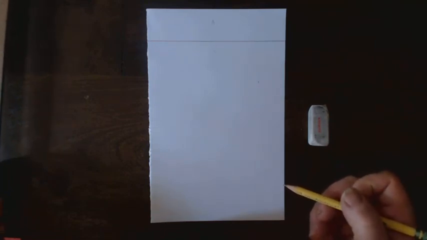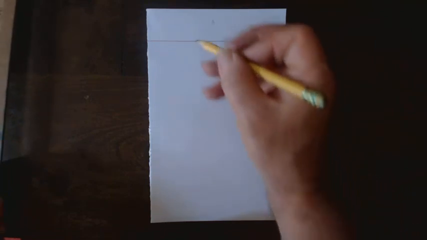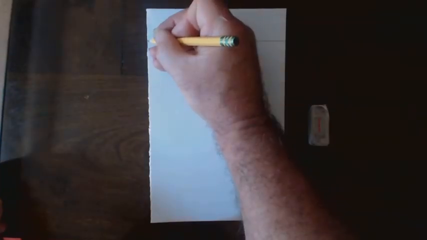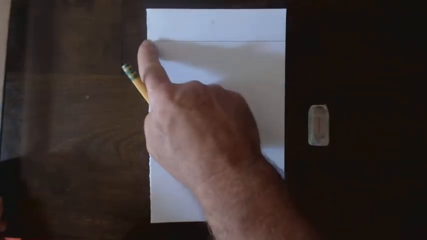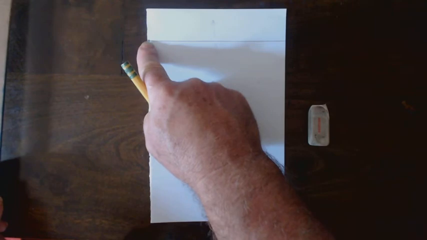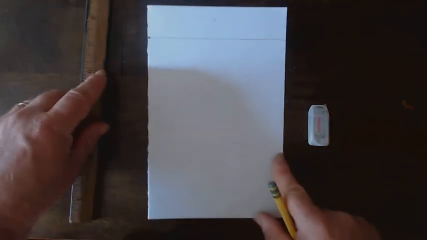So, next, I will add our one vanishing point. I'm putting mine way over on the left-hand side of our horizon line. I could have put it anywhere along this line. It does need to be on the horizon line. I put mine on the left for today. Now I need to draw my bubble letter G.